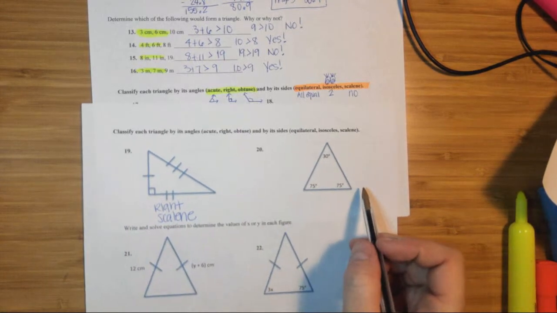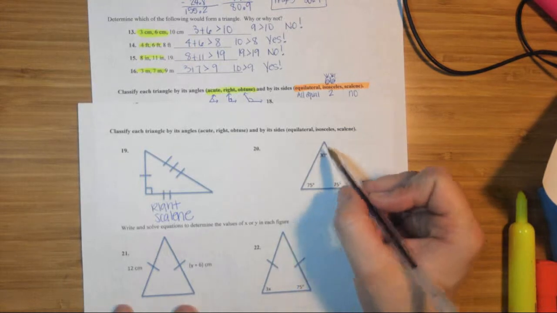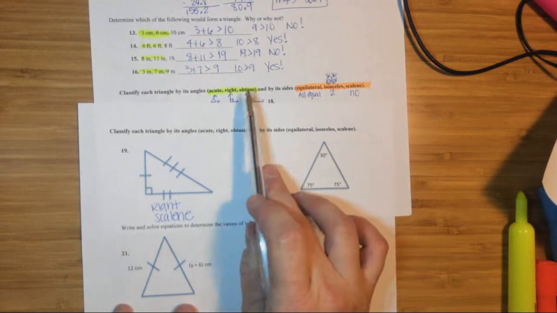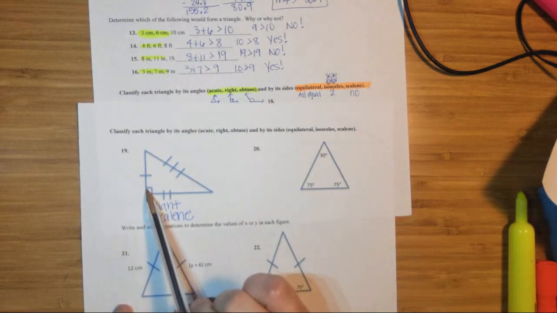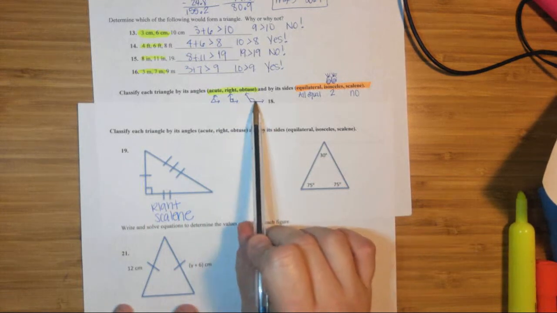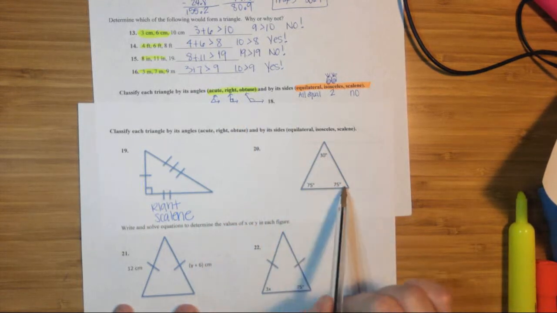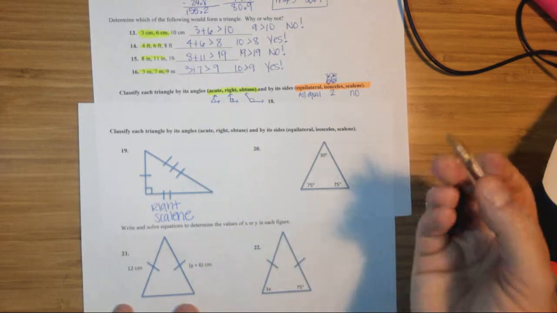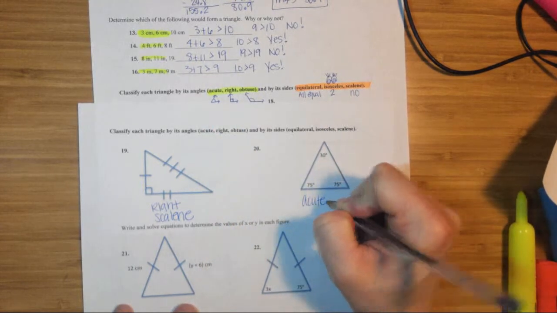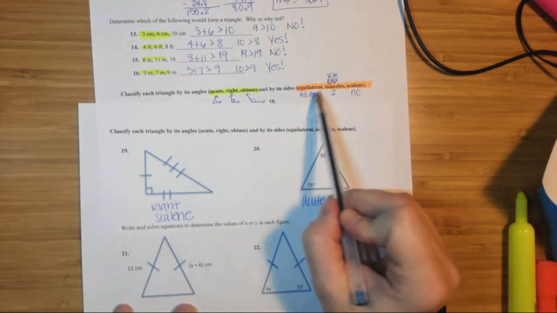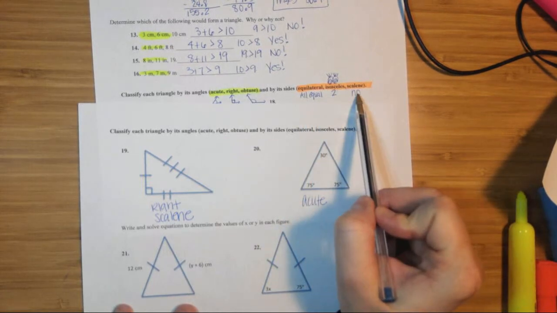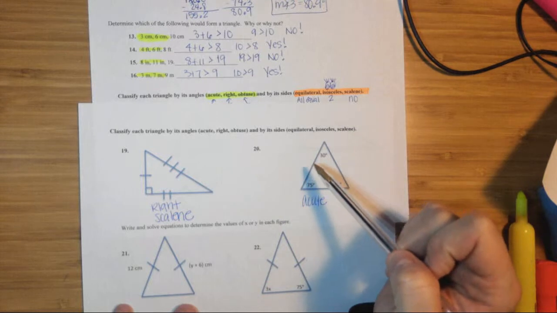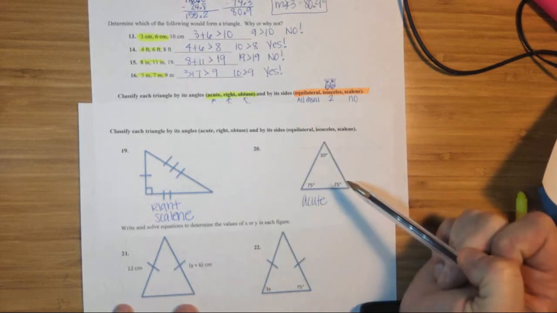Number 20. Okay, let's see. Acute, right, or obtuse. Well, I don't see a right angle in there. There's no square. Obtuse is greater than 90 degrees, and none of those are greater than 90 degrees. Acute is all less than 90, which those are. So this is an acute triangle. Then I have to pick from equilateral, isosceles, or scalene. Well, I know it's not an equilateral because all the sides don't have a tick mark on them.